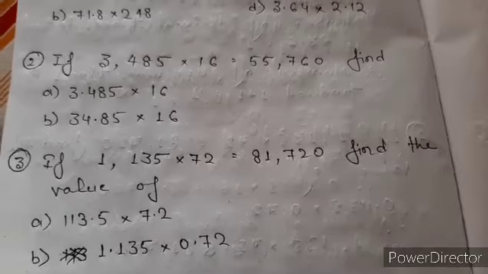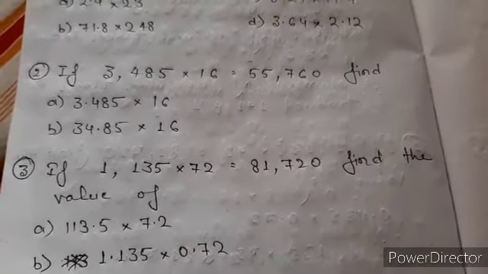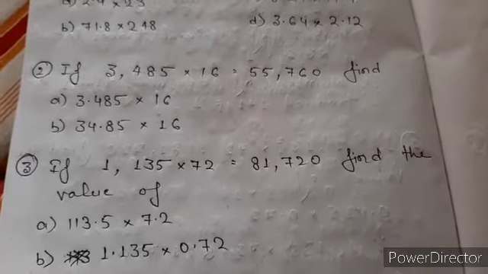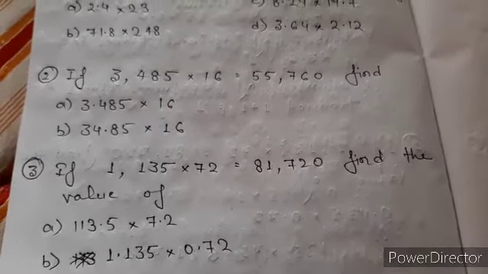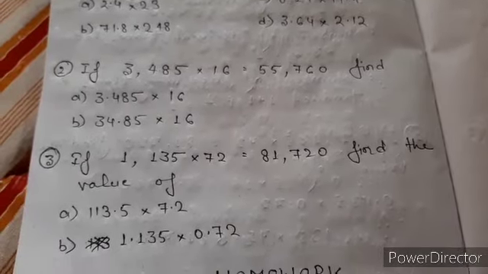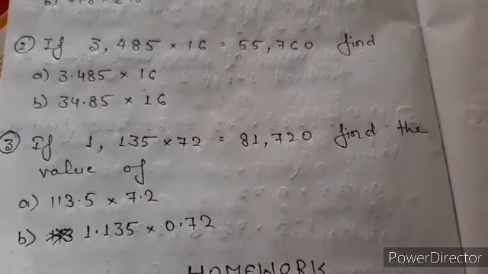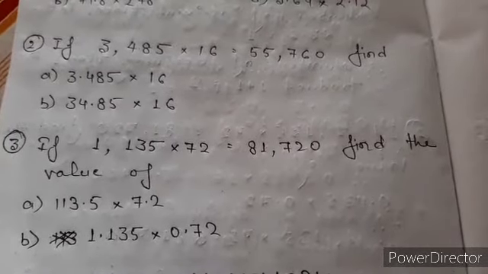Question 3. If 1,135 into 72 is equal to 81,720, find the value of in A 113.5 into 7.2, B 1.135 into 0.72.